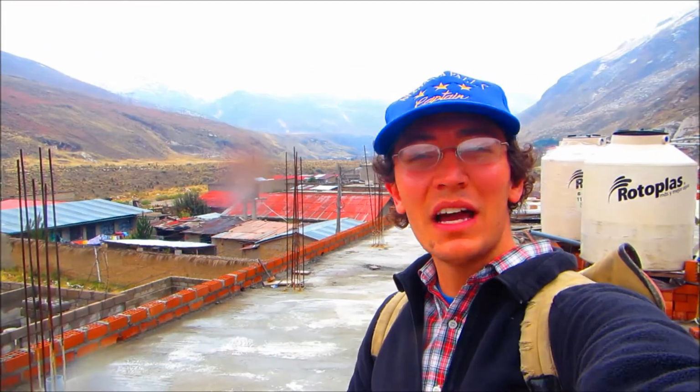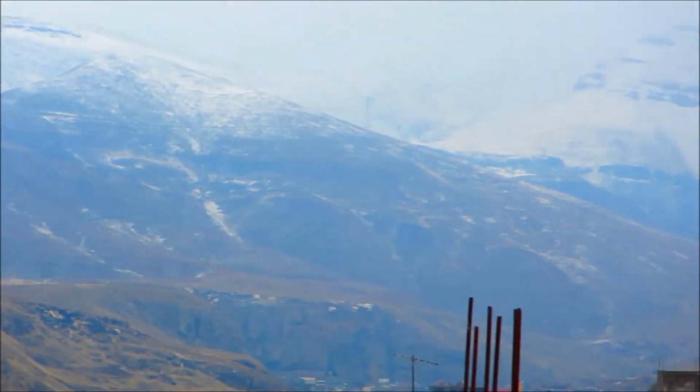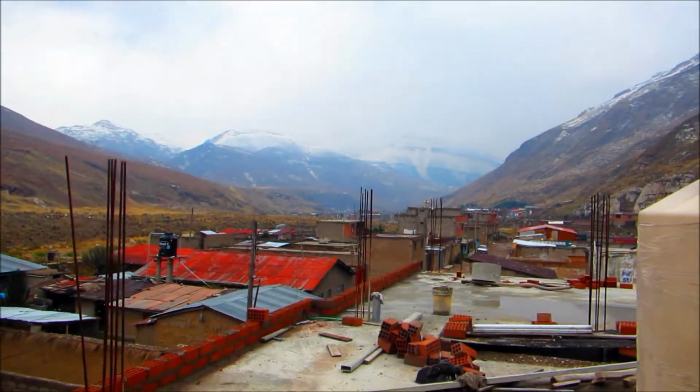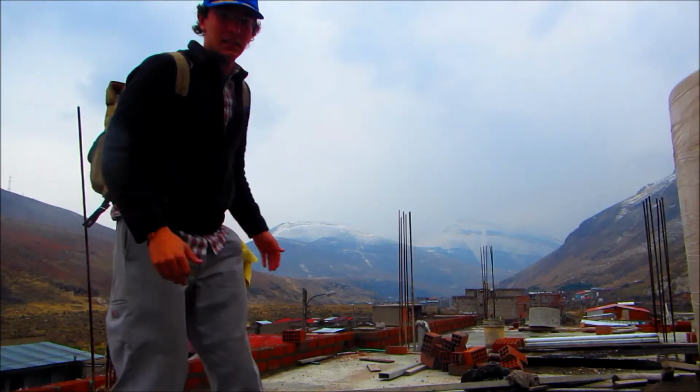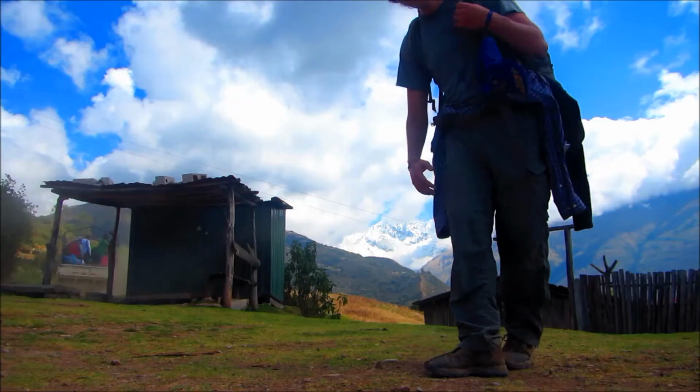The Sierras in the south of Peru are a completely different climate. It's colder, it's drier, and suitable for different kinds of animals and plant life. The mountains are a little tough to see, but they're huge, and they're full of snow, and it's freezing cold here. It's a completely different world.